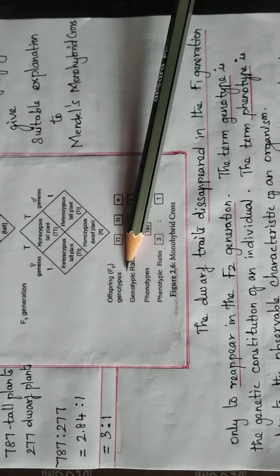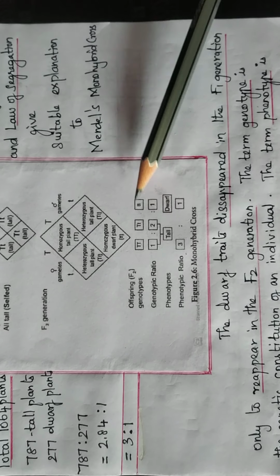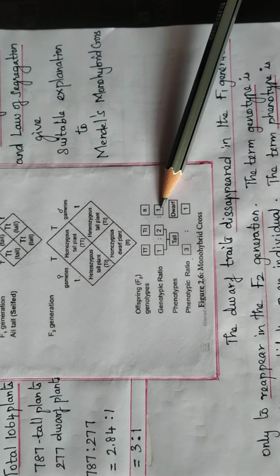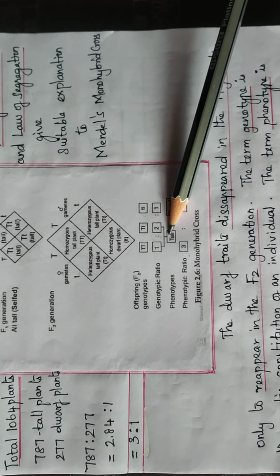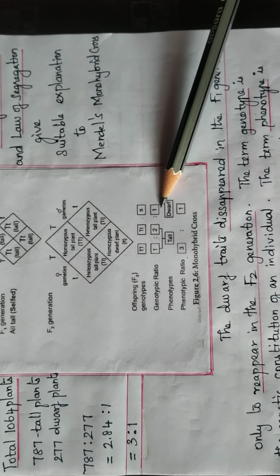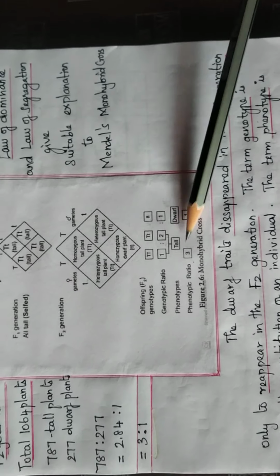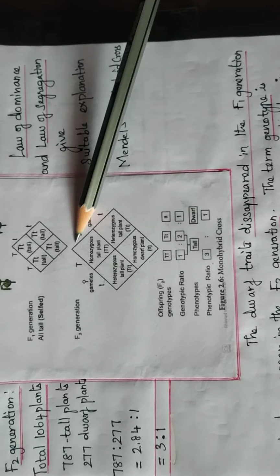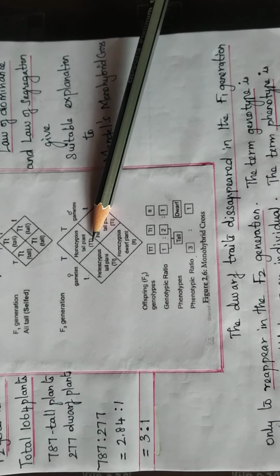Now we can see the genetic constitution, that is the genes. Genotype means capital T, small t and small t, representing the genes in the ratio of 1:2:1. And phenotype means the morphological characters, the external appearance of the plants, that is height, tall and dwarf plants, in the ratio of 3:1. So this is the genetic constitution and phenotypic constitution, expressed in the Punnett square by the geneticist Reginald C. Punnett.